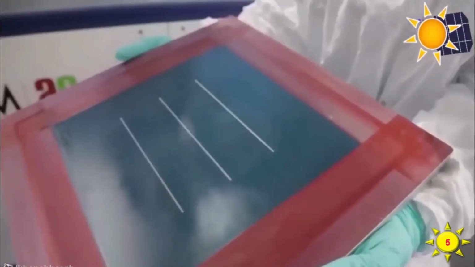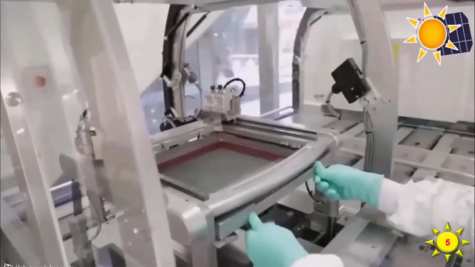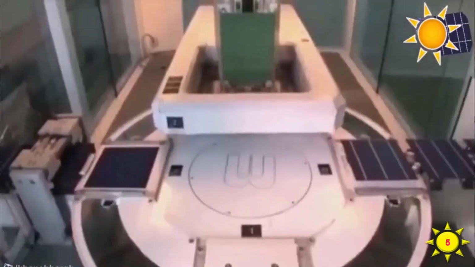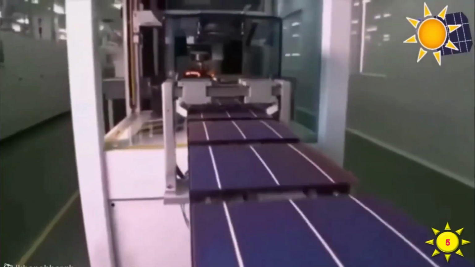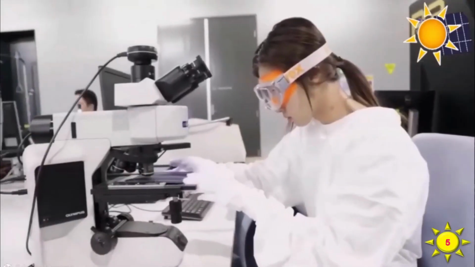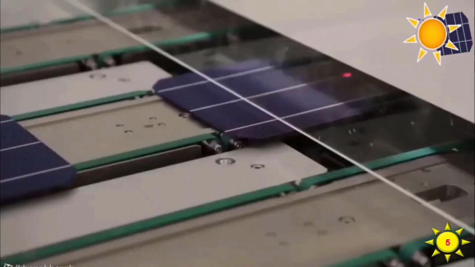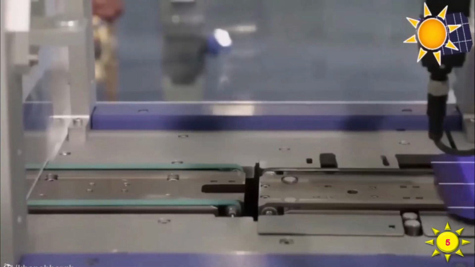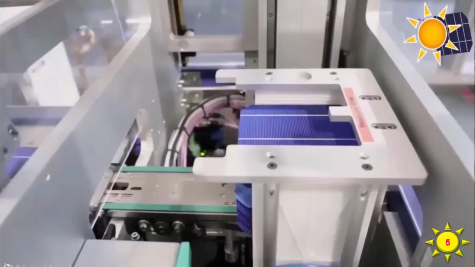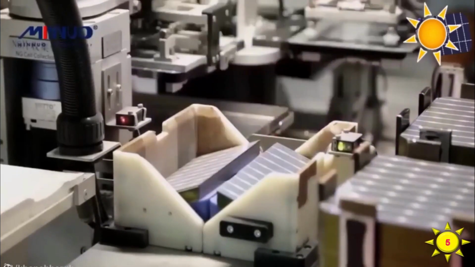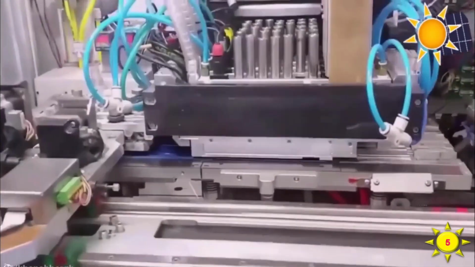After this stage, an electric field is created inside by printing aluminum metal lines onto the wafer, forming a grid to collect the current. After that, by diffusing phosphorus and boron, a PN junction is formed, which is one of the vital steps in refining the wafer.